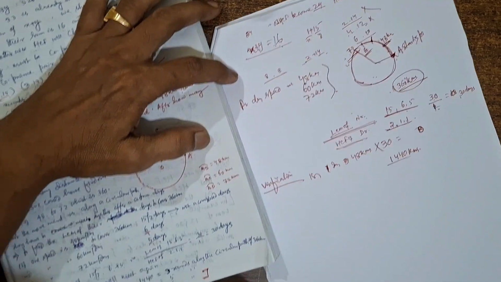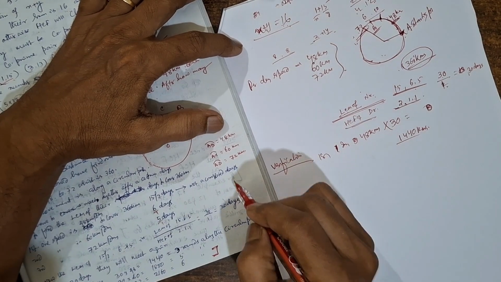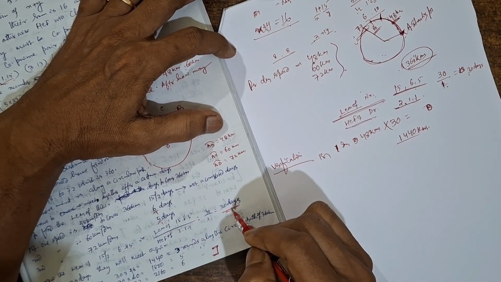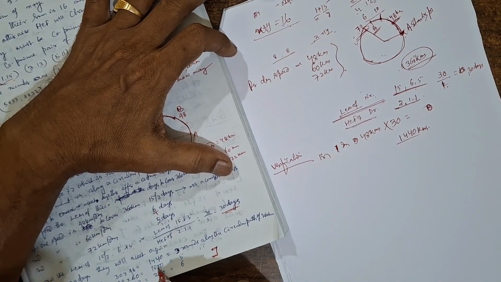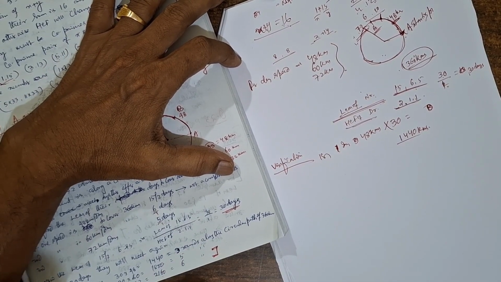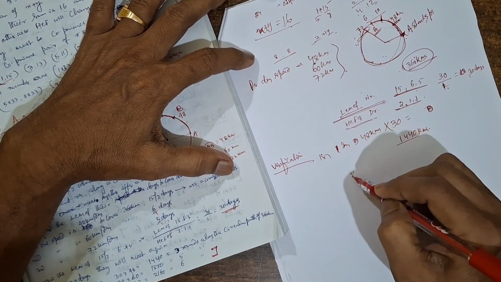Second, the speed is 60 kilometers per day. After how many days will they meet again? 30 days. In 30 days, 1800 kilometers. In 30 days you will cover 72 kilometers per day, but what is the total circumference? 360 kilometers.